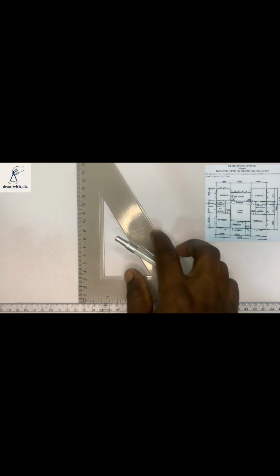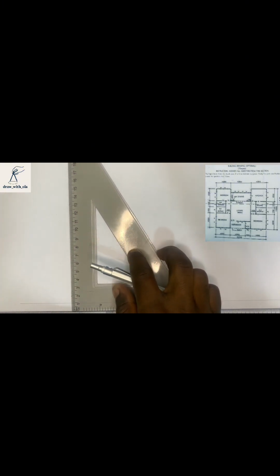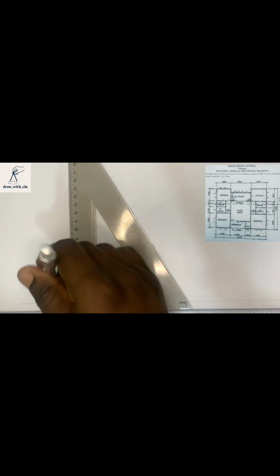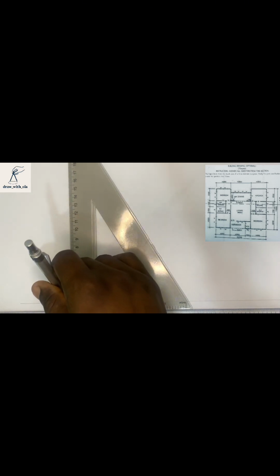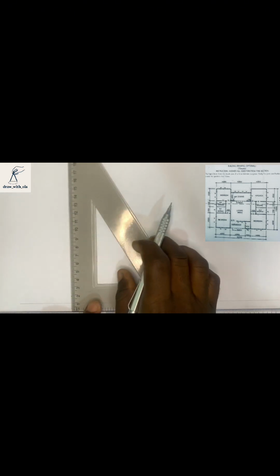All right, so to begin with, start by drawing a horizontal line. Having done that, draw a vertical line as well. Okay, so make it as long as possible.